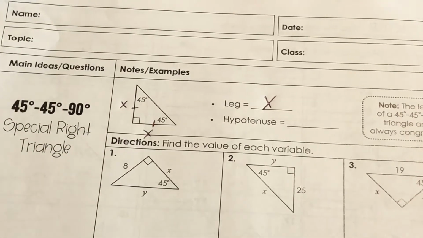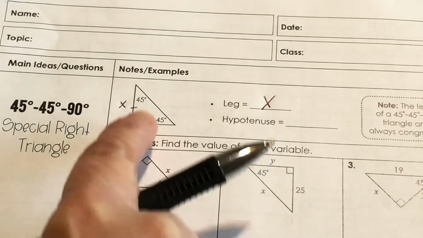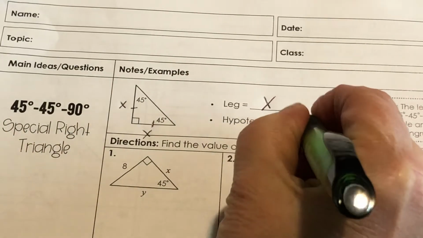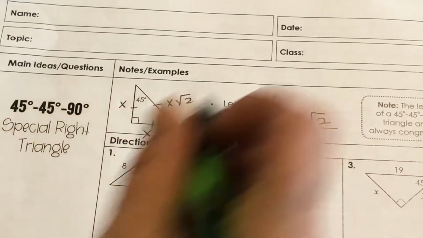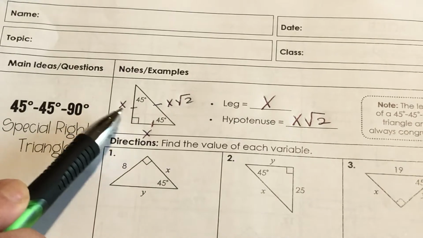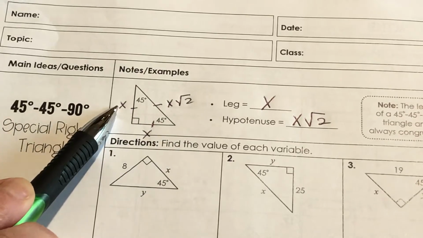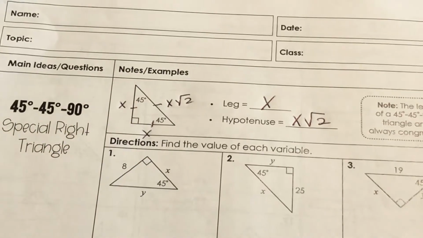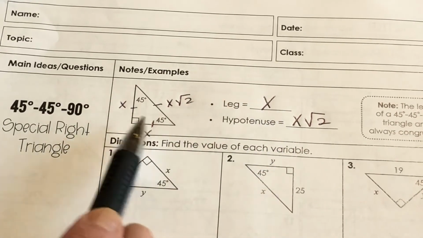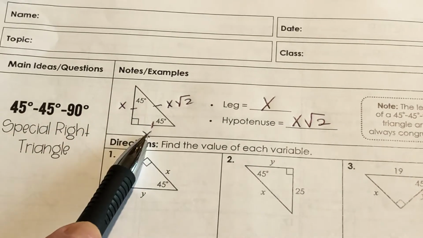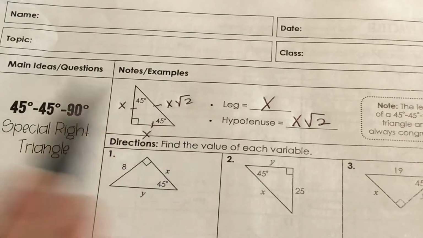What's really interesting about the 45, 45, 90 is that in every 45, 45, 90 triangle, when the sides are X, the length of the hypotenuse is X times the square root of 2. So I'm going to put that right here. Let's think about this. If this side was 5, the other side would be 5, and the hypotenuse would be 5 times the square root of 2. If this was 12, the other side would be 12, and the hypotenuse would be 12 times the square root of 2. So X just means some number, and I would plug that in. It's exactly the same, or congruent, for the opposite leg, and the hypotenuse is going to be whatever that length is times the square root of 2.